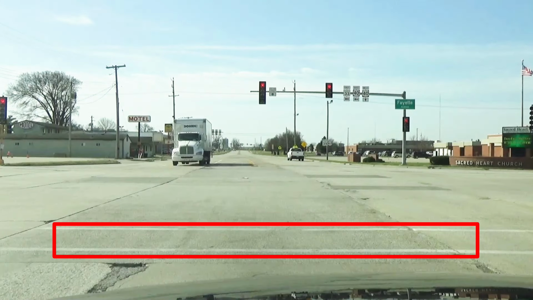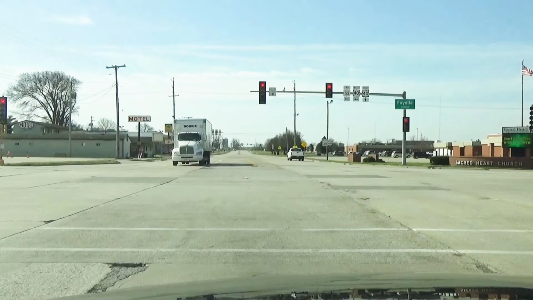But if there's no white line, you would stop just before the crosswalk. And if there's no white line or crosswalk, which would be unusual, stop at a point just before the edge of the intersection where you can clearly see the traffic coming from all directions.